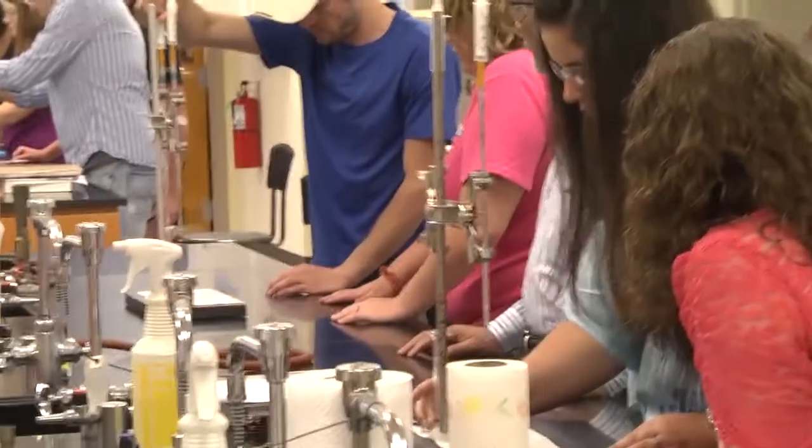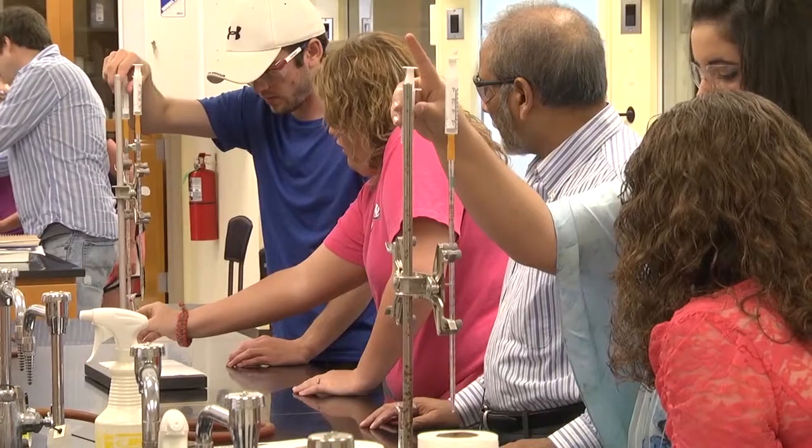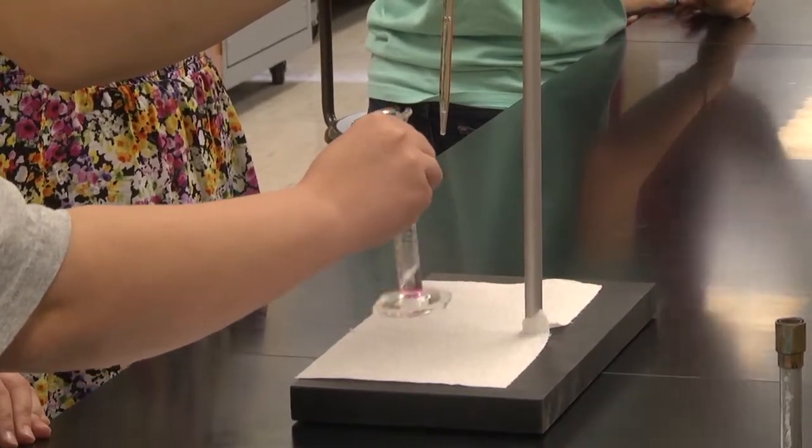Now remember, you have to add drop by drop, 1 drop at a time, because it's microscale, so just 1 drop will make the difference. Okay, now you have to shake it. Make sure you shake it first.